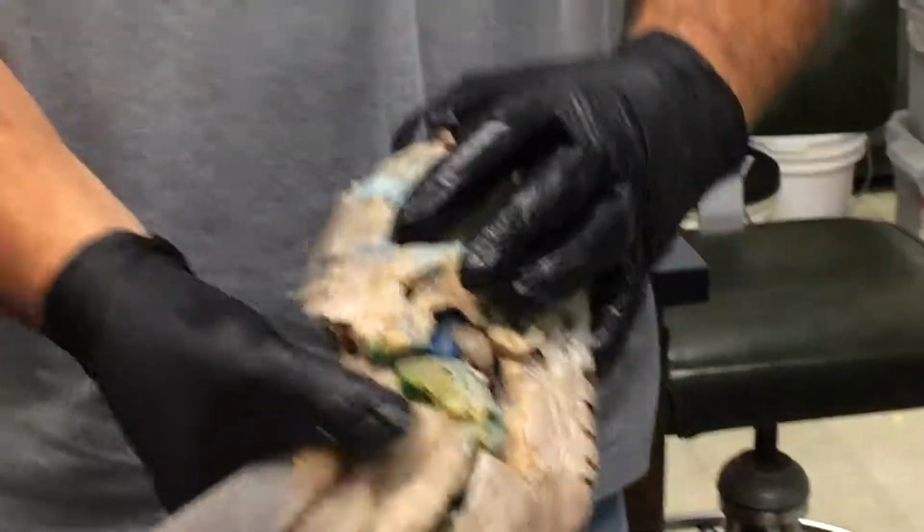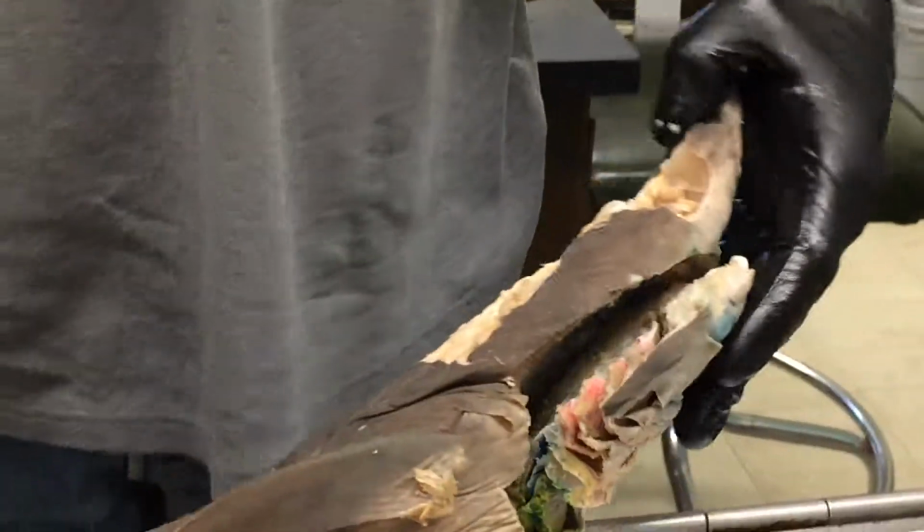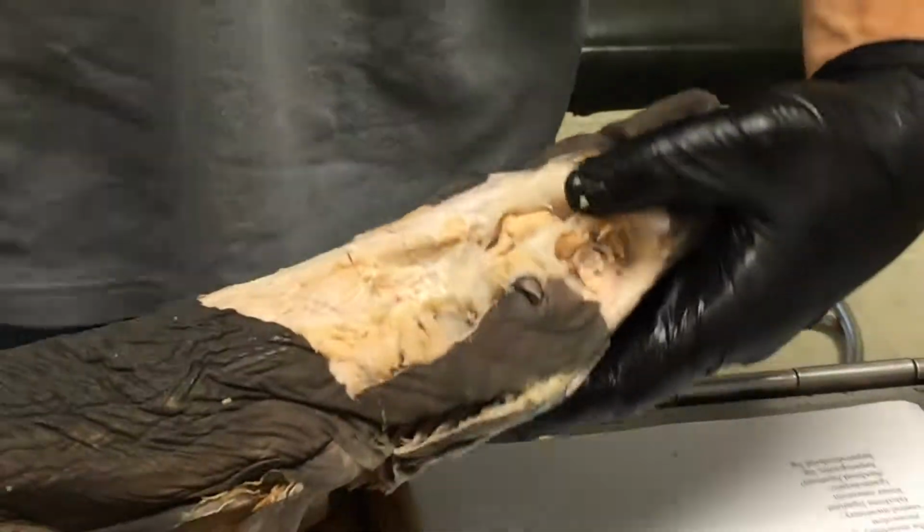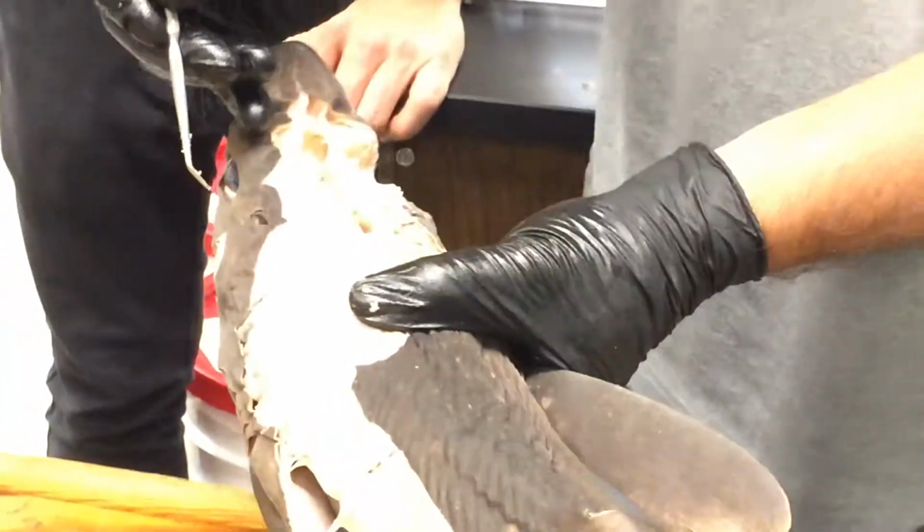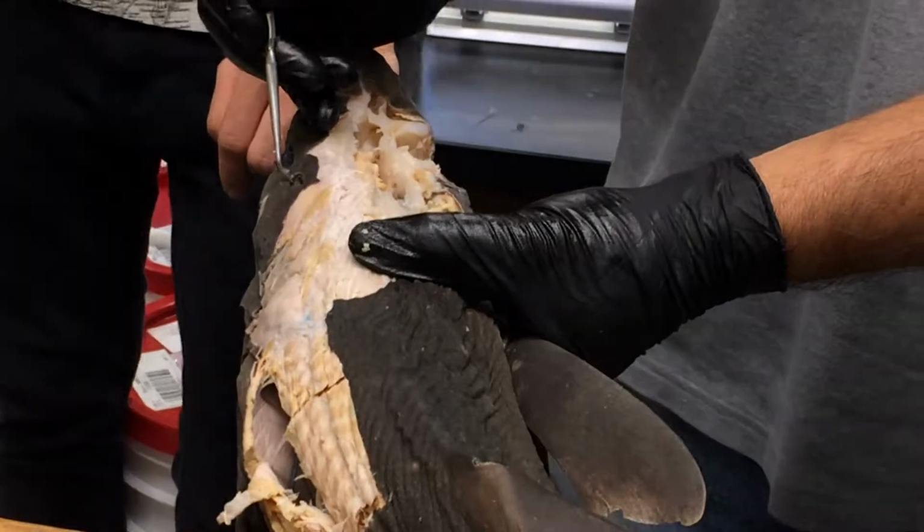Pseudobranch. We saw this already, but remember the shark on the outside has a spiracle, and there's this little flap valve in the spiracle.